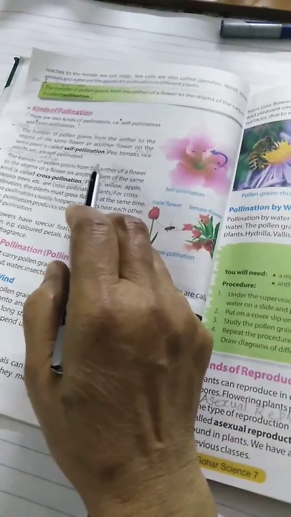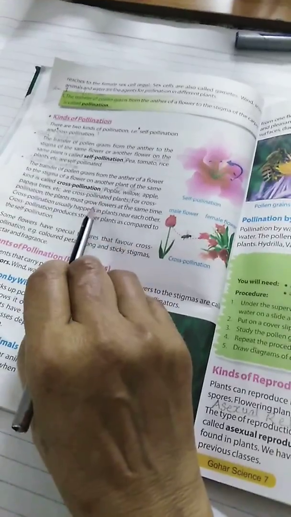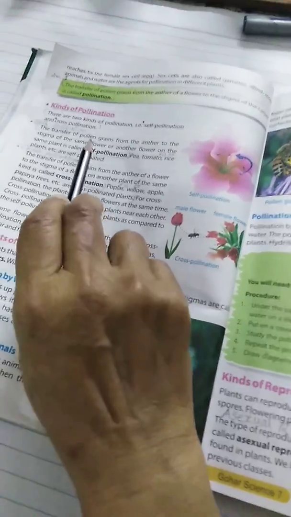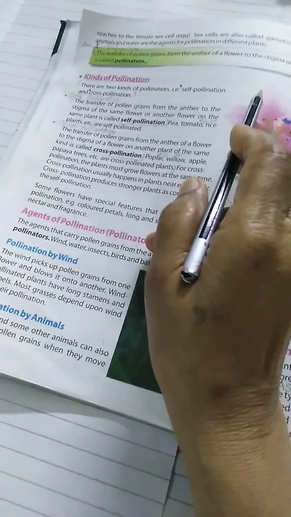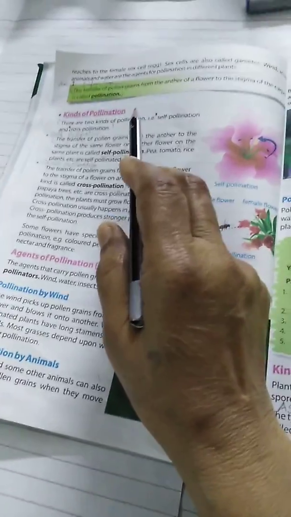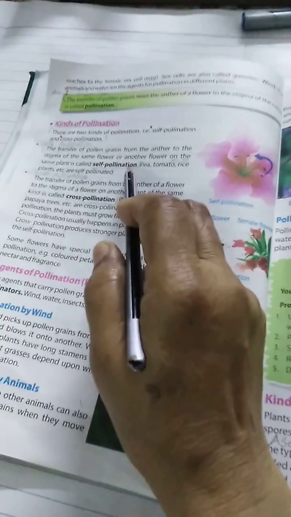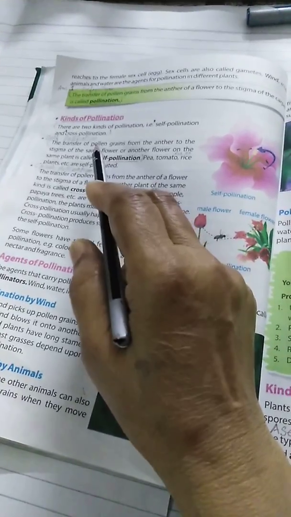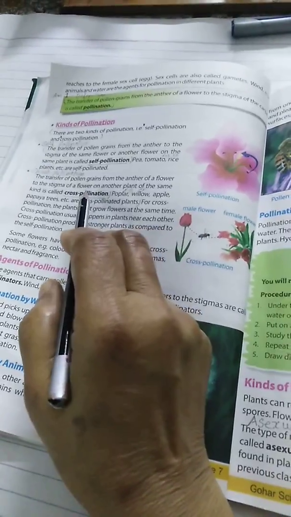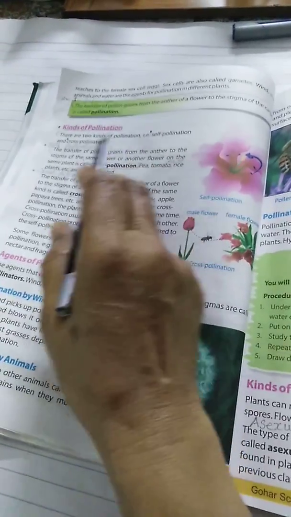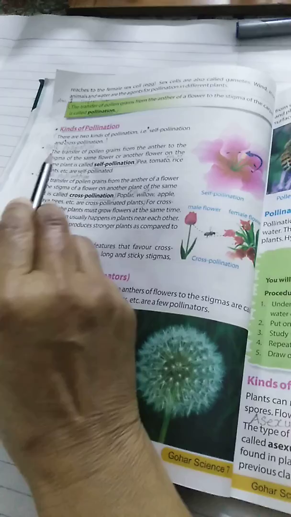In pollination, first one we define the pollination. The transfer of pollen grains from the anther of the flower to the stigma of the carpel is called pollination. Next one, kinds of pollination. There are 2 kinds of pollination. First one, self-pollination. Second one, cross-pollination.